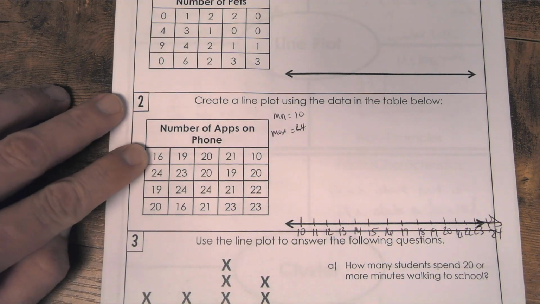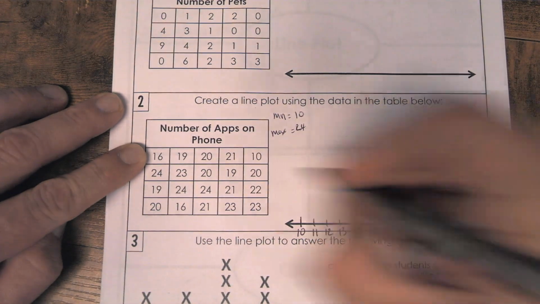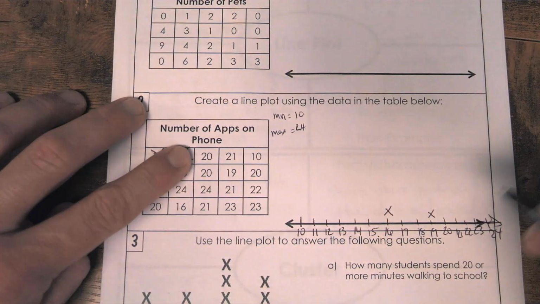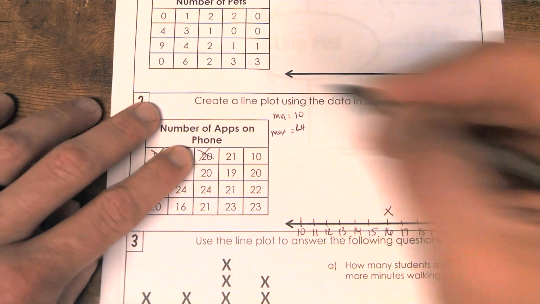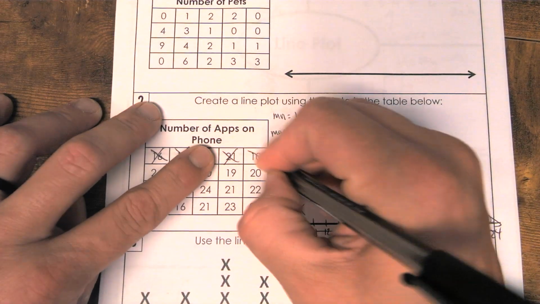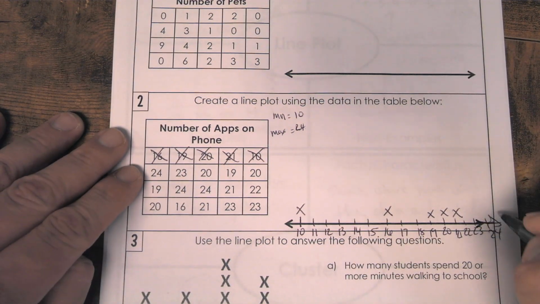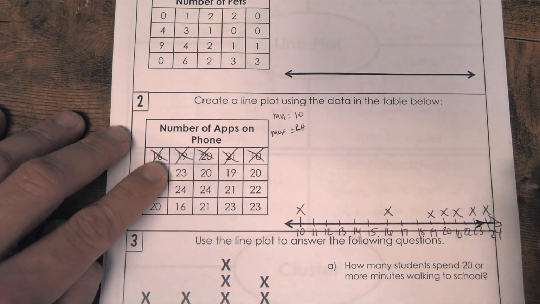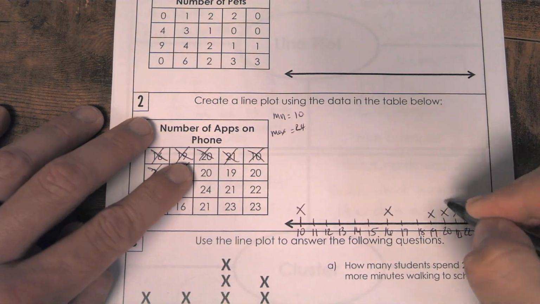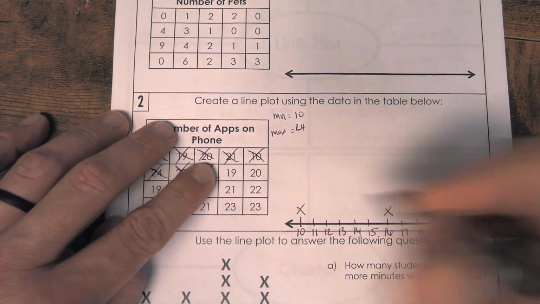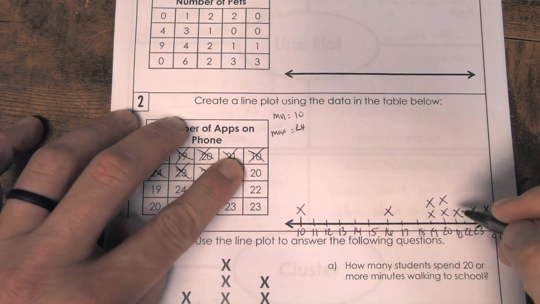So the first one is 16. The next, 19. Okay, and so just start filling it in. I like crossing them off just so I know that I've already done that, and that way I don't forget any, because you have to have the exact amount of numbers on your number line.